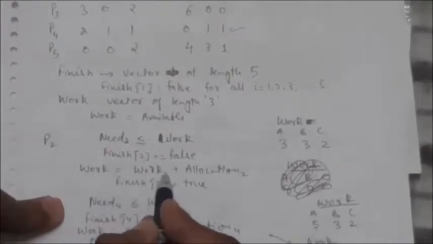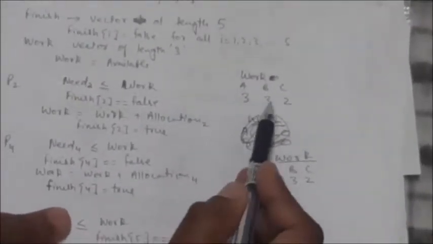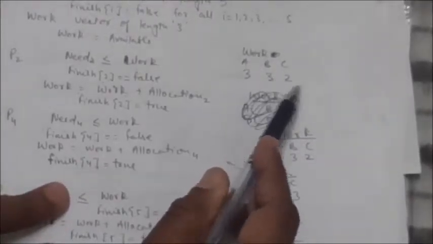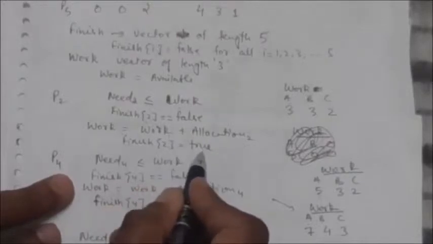So now we have to update the work vector. How? To the work vector we will add the second row of the allocation matrix. The second row of the allocation matrix is 2, 0, 0. So when we add this value 2, 0, 0 to the work vector, the new value of the work vector is 5, 3, 2, right? And after that we need to set finish 2 equal to true.